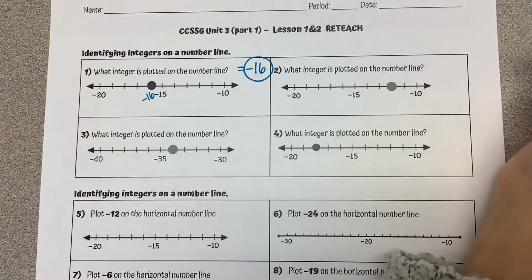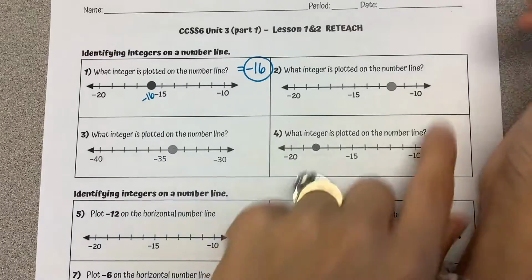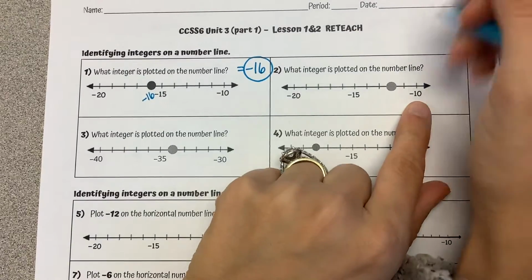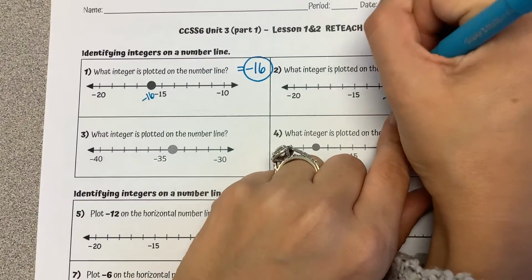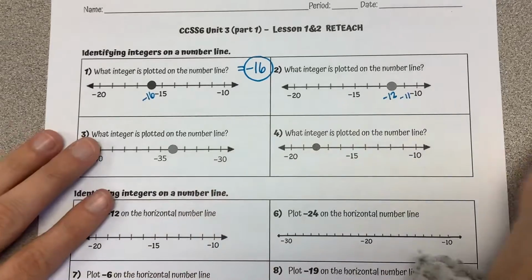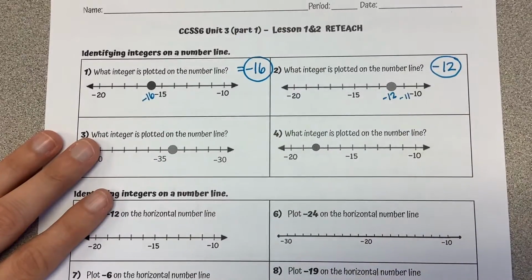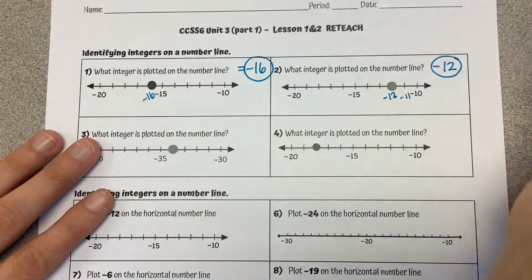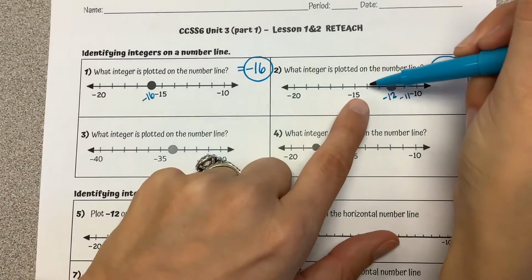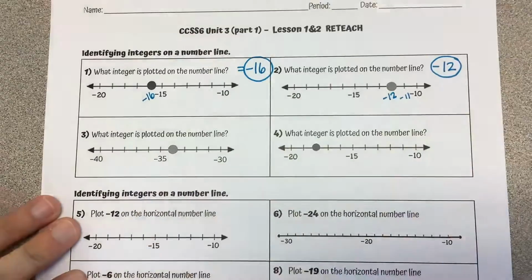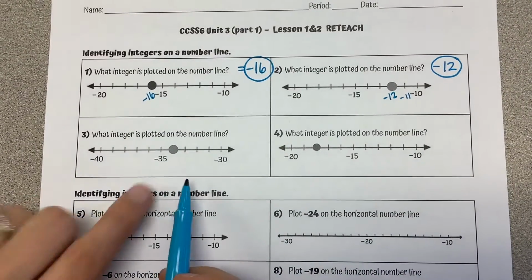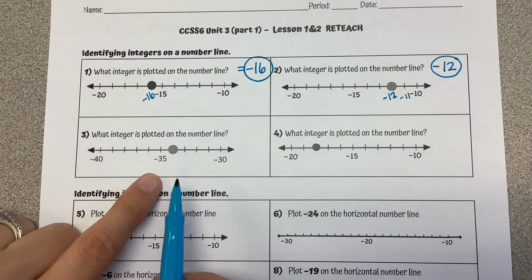Number 2, what integer is plotted on this number line? Again, I'm going to start at -10. This would be -11. This would be -12. So the integer on the number line there is -12. A lot of times people will try to count this, 15, 16, 17, 18. That's not right.